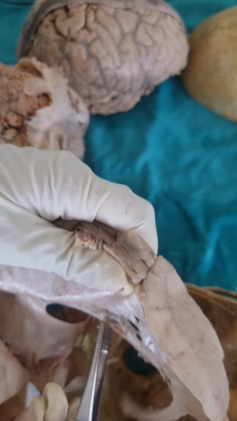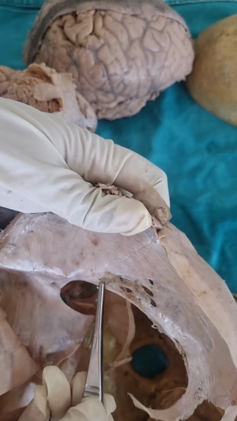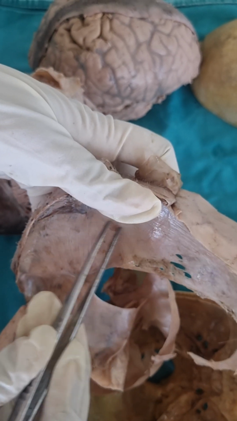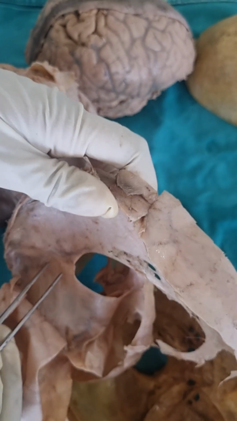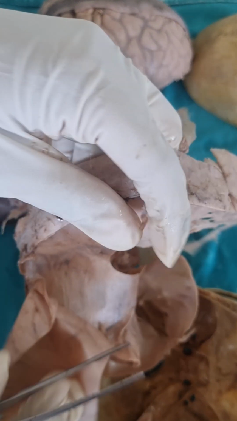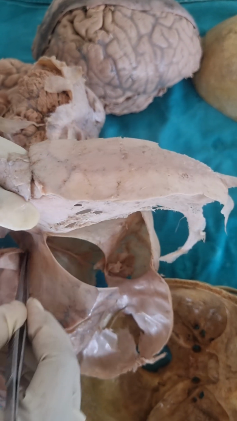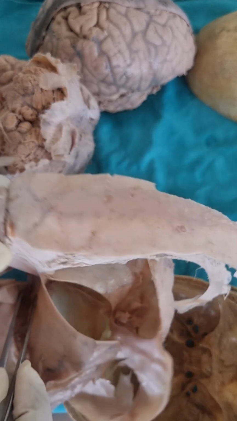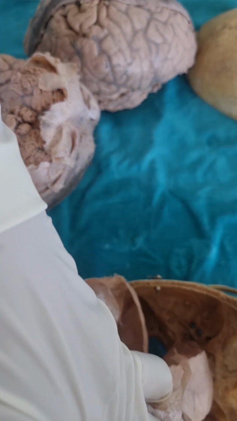Now in the free margin of the falx cerebri we have the inferior sagittal sinus. Where the falx cerebri attaches to the tentorium cerebelli, here we have the straight sinus. Posteriorly, where the tentorium attaches to the occipital sulcus, here we have the transverse sinuses.